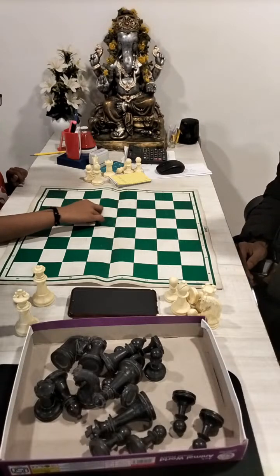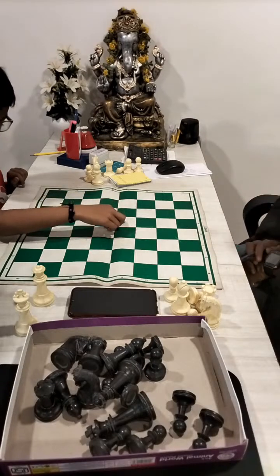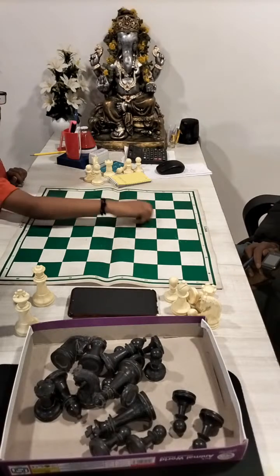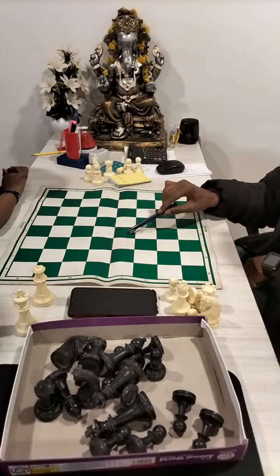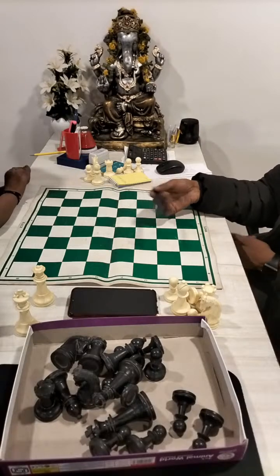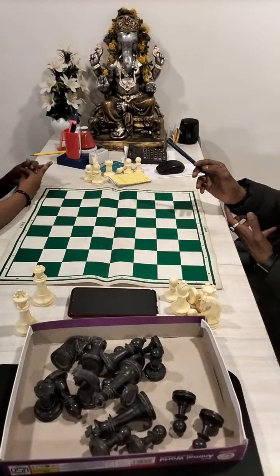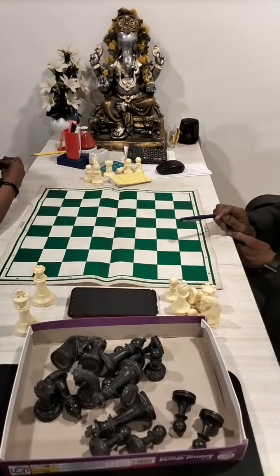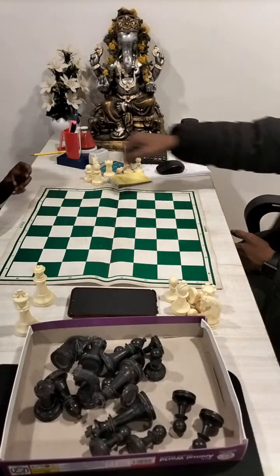D4, D5, E4, E5. And also F6, F5, F4, E4, small center and also big center. There are so many centers. The main center is D4, E4, E5, D5. You can call it any one. E4, E5, D4, D5. These are the 4 squares, which is the sweet center. Why is it the sweet center? Because we put some sweets and eat on that. Okay. So these 4 are the center squares, corner, edges.